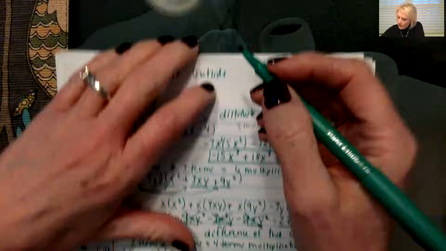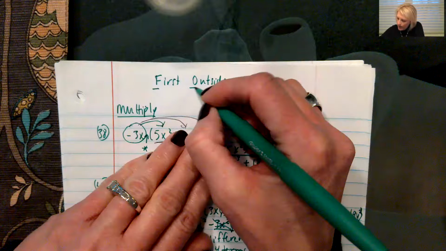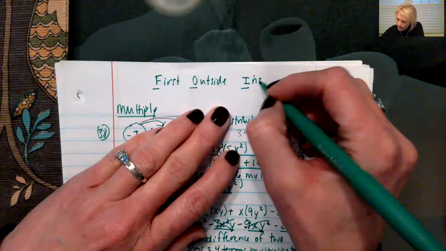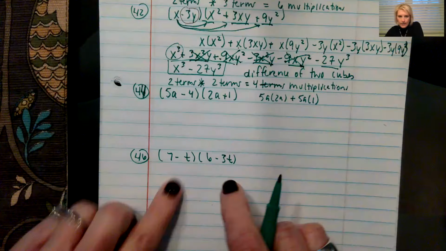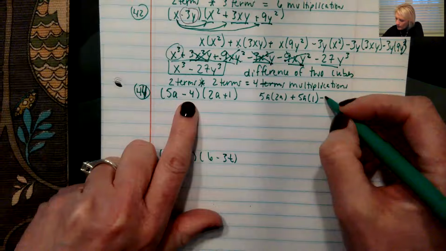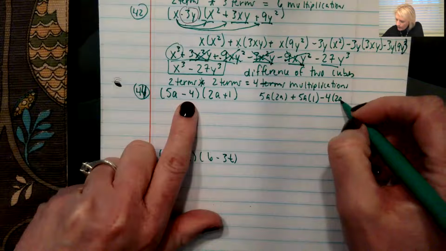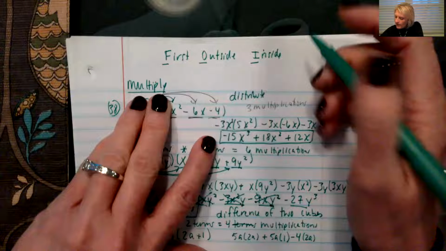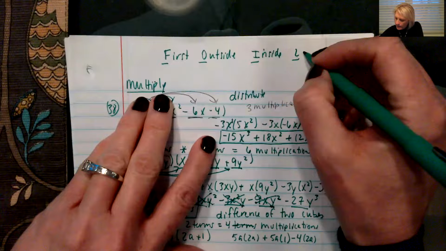And then, that's FOIL, F-O-I. You're going to do your inside terms. So your insides are this -4 and this 2a. So -4 times 2a. And then FOIL is F-O-I-L for last.